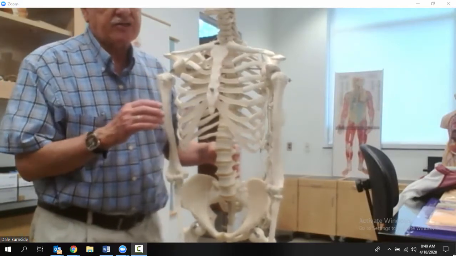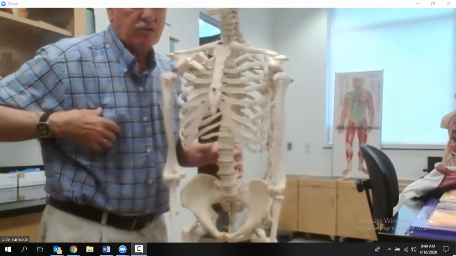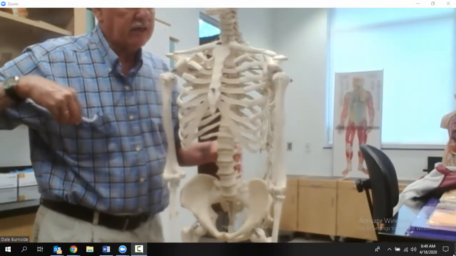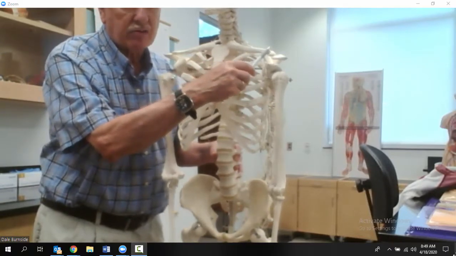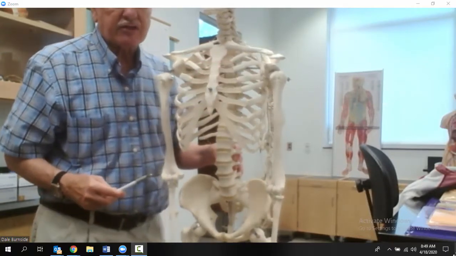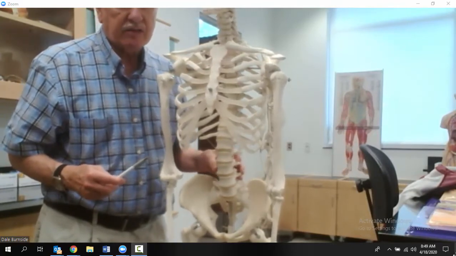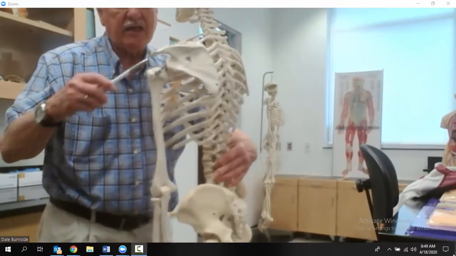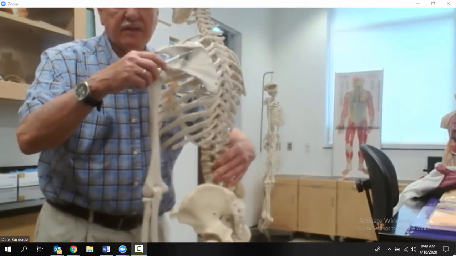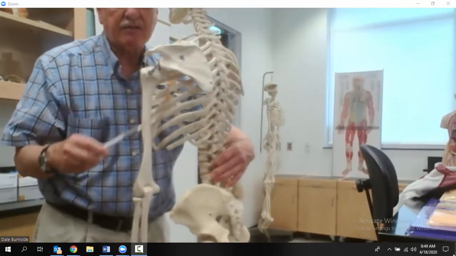Pectoral girdle has basically two bones. This is the clavicle right here. Don't want my hand to get, that's the clavicle, also called the what? The collarbone. And if we look behind the clavicle, we will see a different kind of shaped bone, a bigger bone, the scapula.